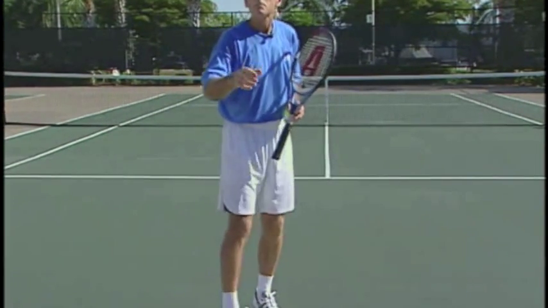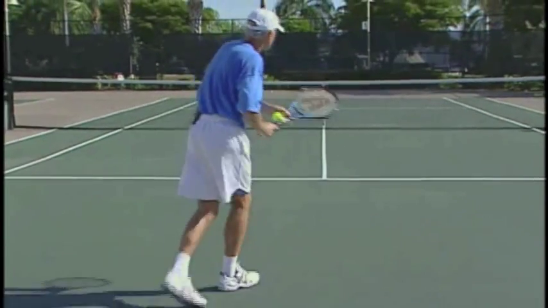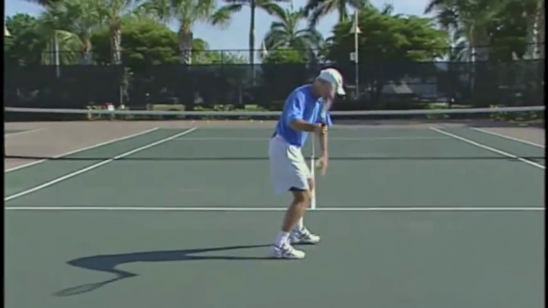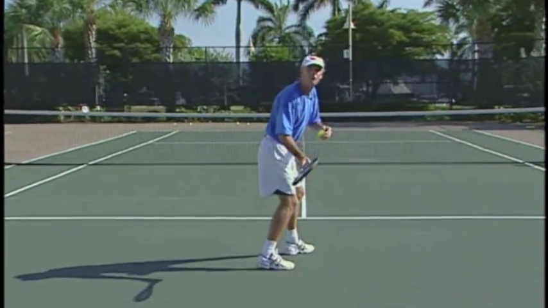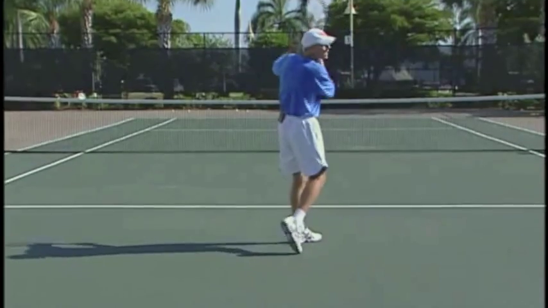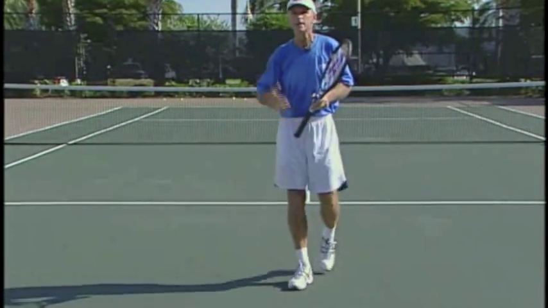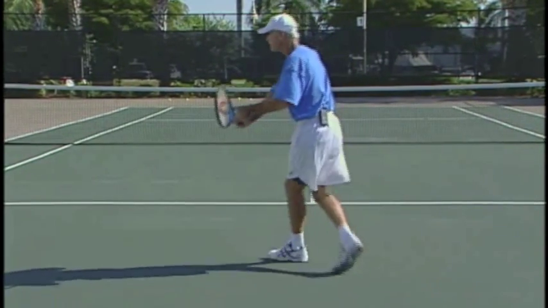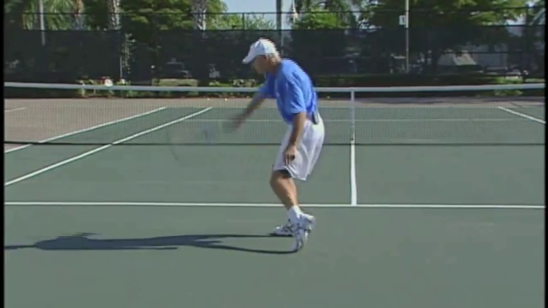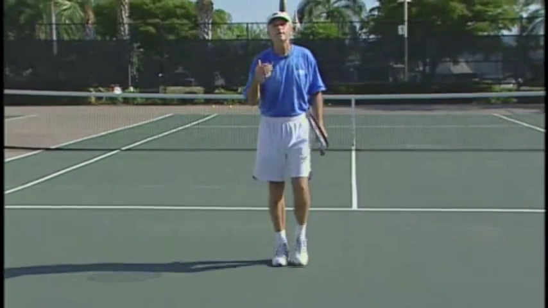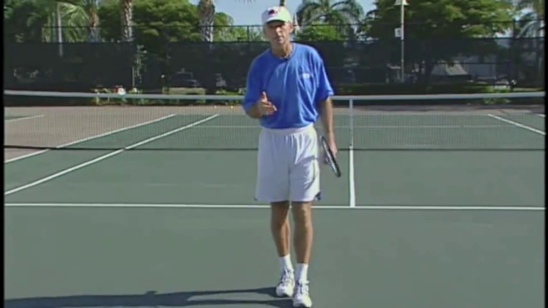So remember, when you come up to hit that approach shot, drop the rear leg down a little bit, and keep the hitting shoulder loose so that the racket falls a good foot below the contact point before swinging forward. Same thing on the backhand side. When you come up, drop the rear leg down, the rear shoulder down a little lower. That'll ensure net clearance on your topspin approach shots.